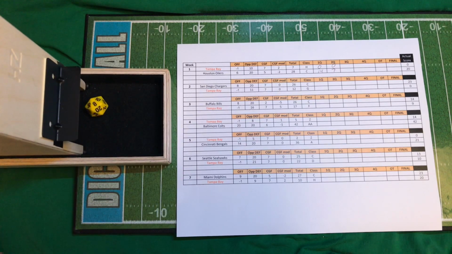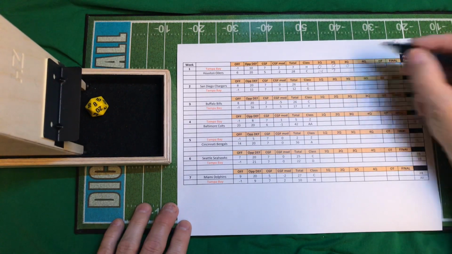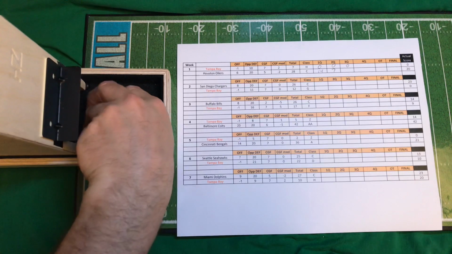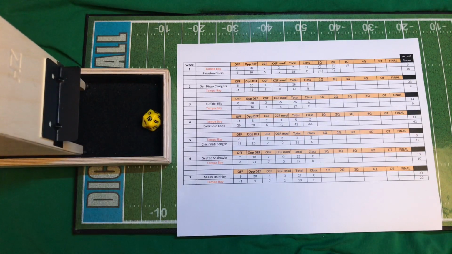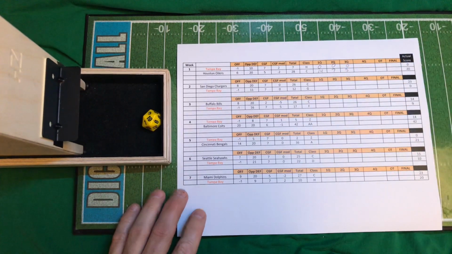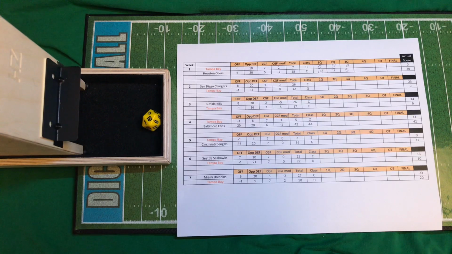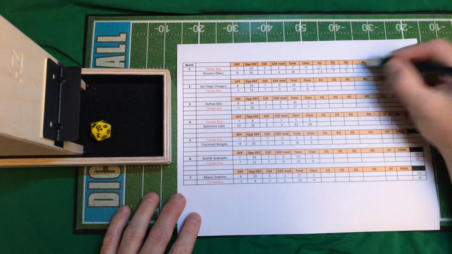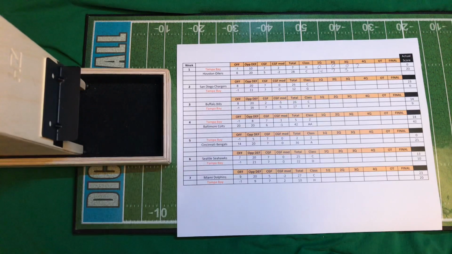Third quarter action here. Tampa Bay rolls an 8, and an 8 is 0 again. So Tampa Bay has yet to score in their inaugural season. A 19 for Houston on column C, so they pick up 3 points. And right now, this is a 24-0 game. Tampa Bay, one last chance to get on the board. Oh, they roll a 20. And that is good for 7. So Tampa Bay gets 7 here in the fourth quarter.